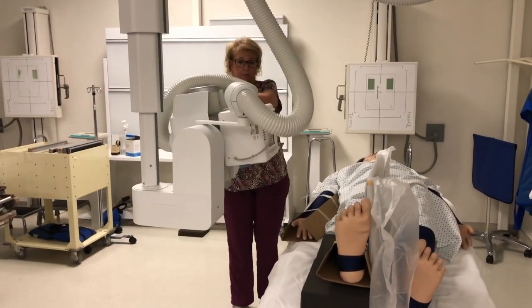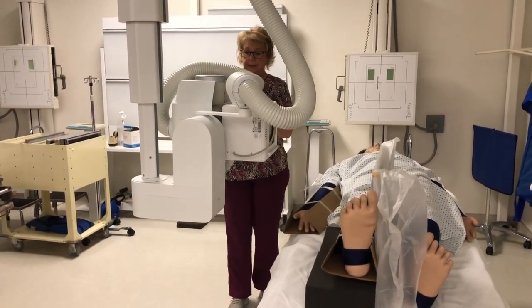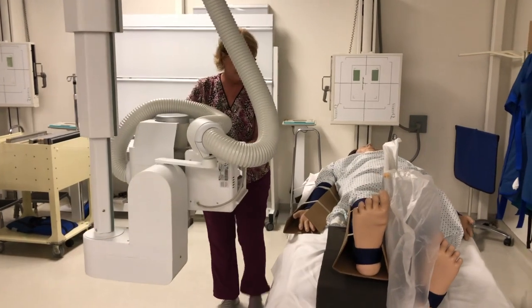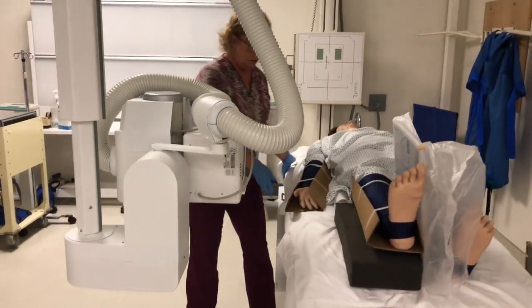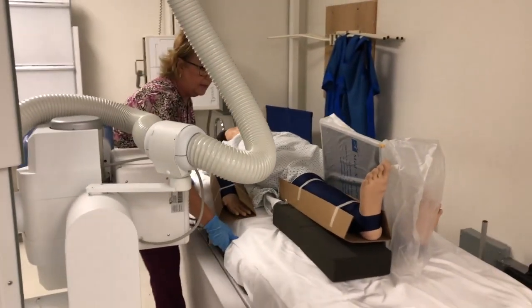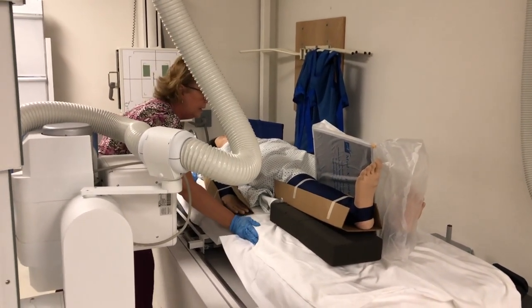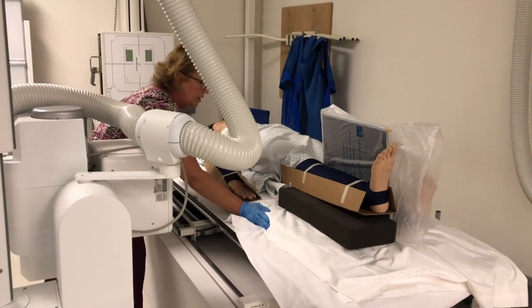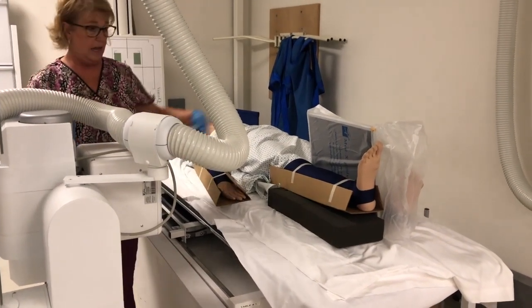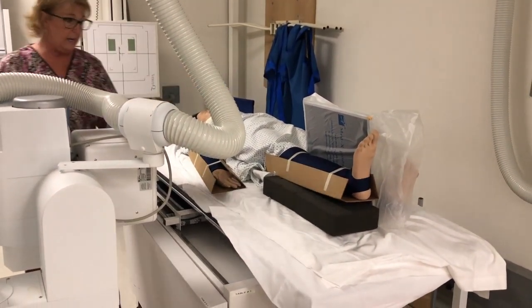All right, so now we're moving this into place. I'm gonna try to get 40 inches if I can. So I'm gonna move this back as much as possible. Maybe slide the backboard if I can to try to get 40-inch SID.